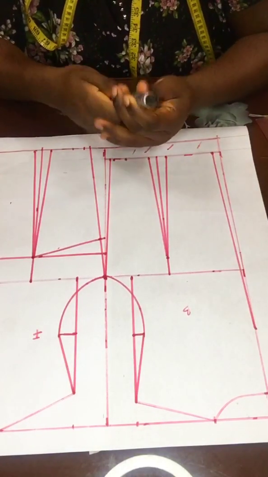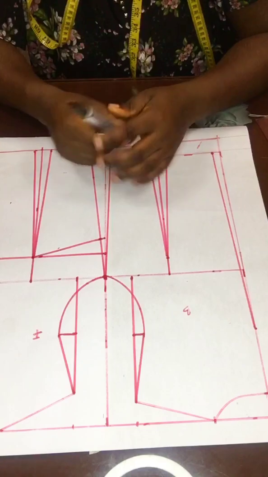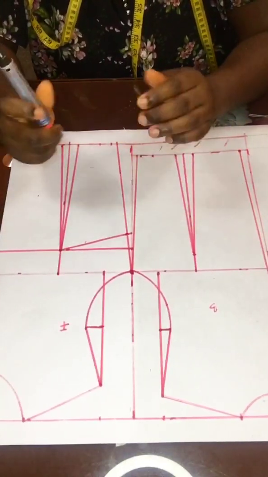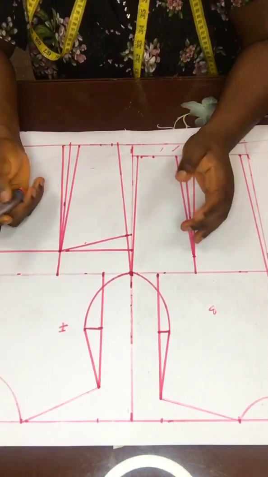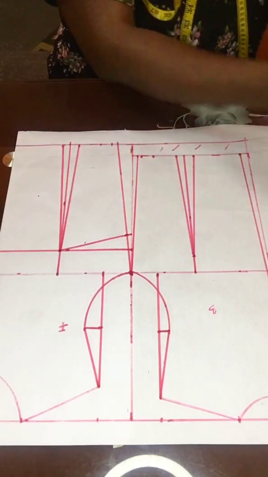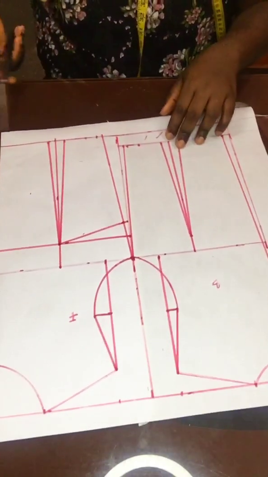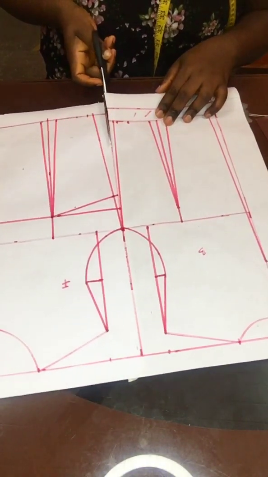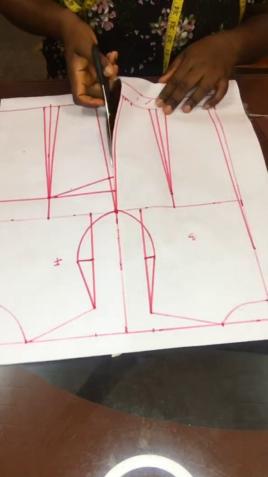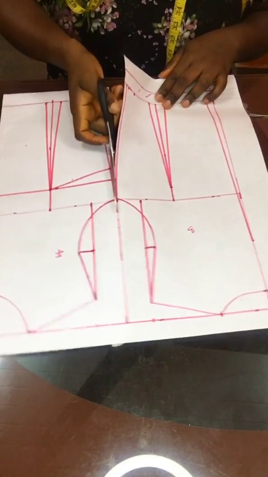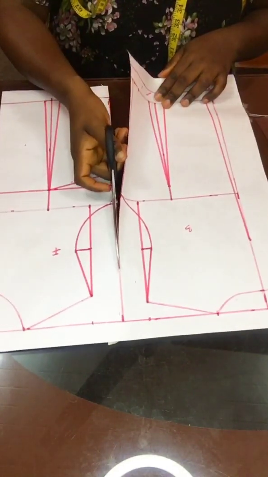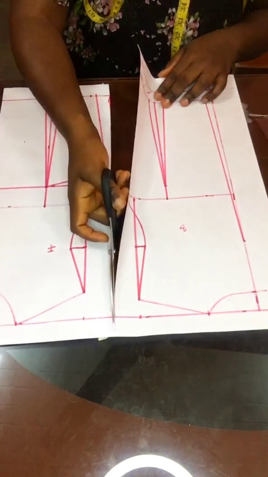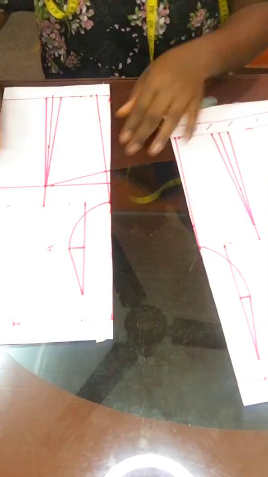So the next thing to do is to cut out the bodice. Let me first of all cut open this straight line. I want to show you how to close up the bust dart.